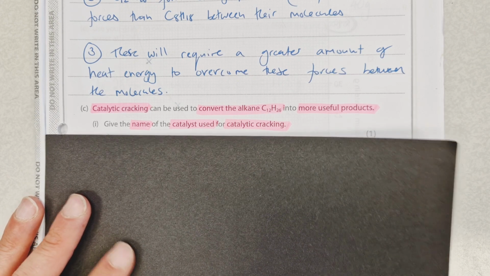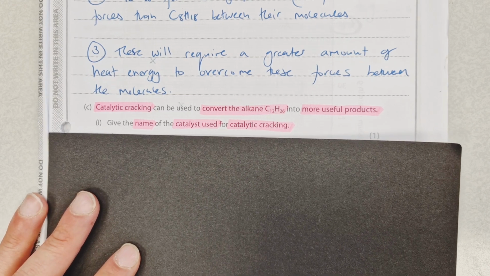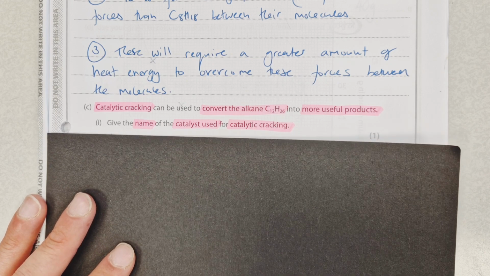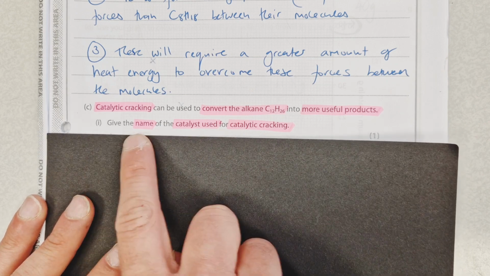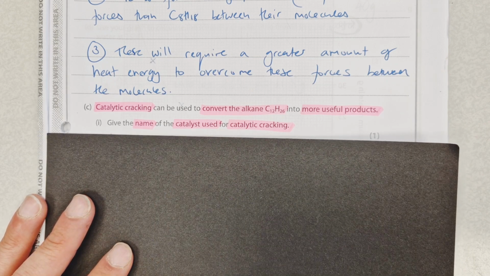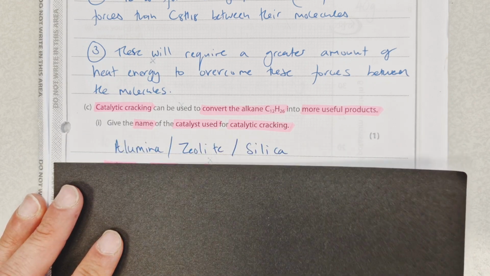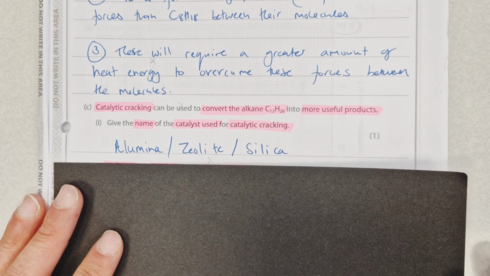Now, cracking is often used to increase the number of short-chain molecules present. If fractionation hasn't got a large number of those and it's not meeting demand, we can use cracking to create a greater proportion of short-chain alkanes and alkenes to meet our demand, as those molecules tend to be more useful in nature. So we're being asked to figure out the name of the catalyst used in the process of catalytic cracking. Lots of options here. The one I often use is zeolite, which is an aluminium silicate, but you're also allowed to use the terms alumina and silica, which are equally creditable.